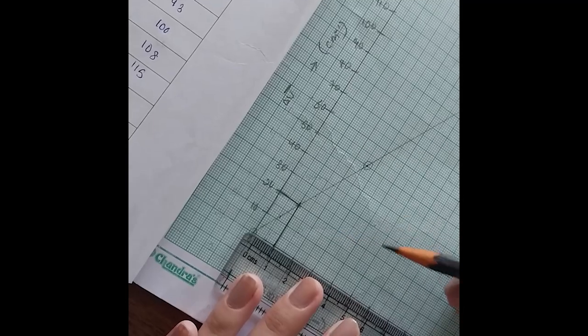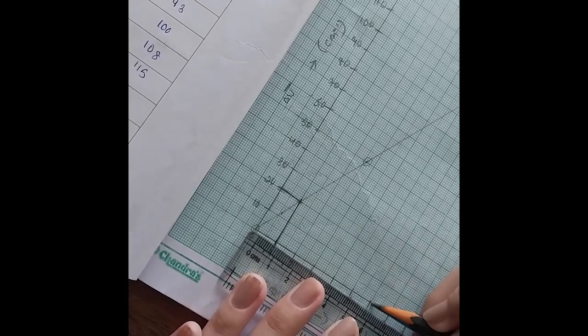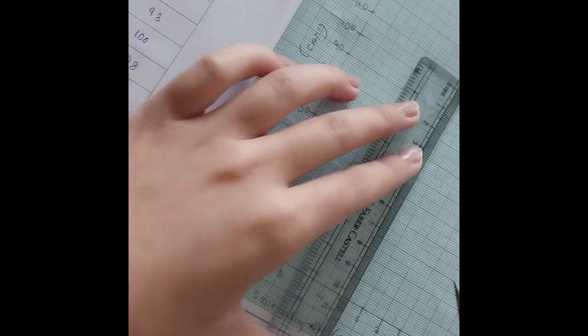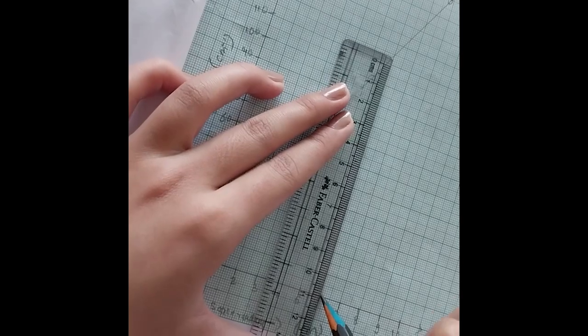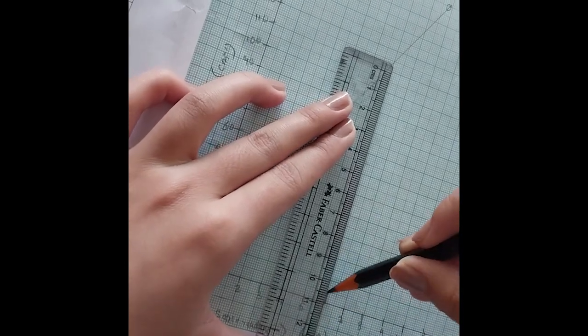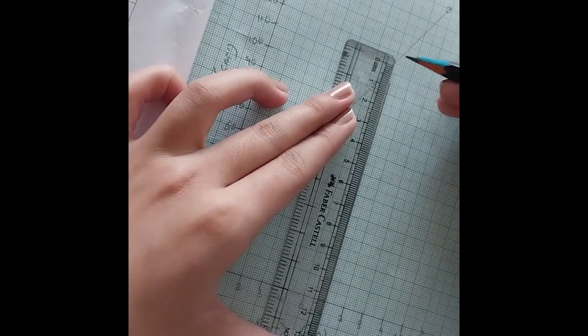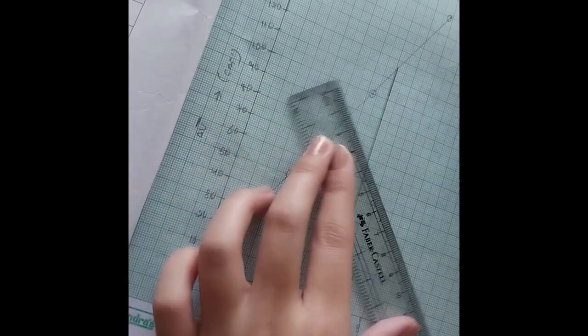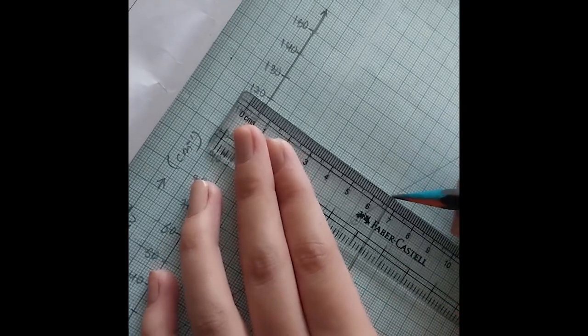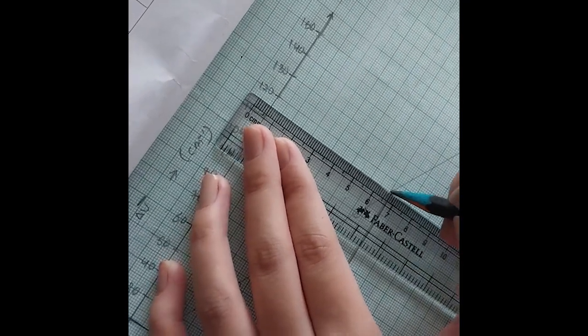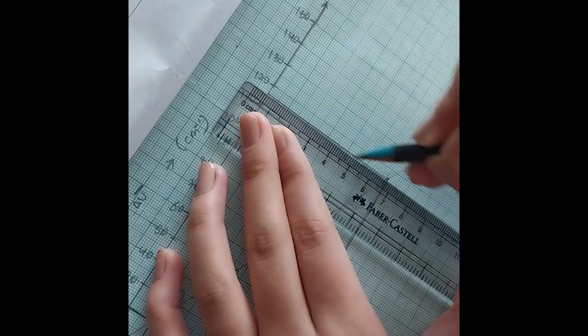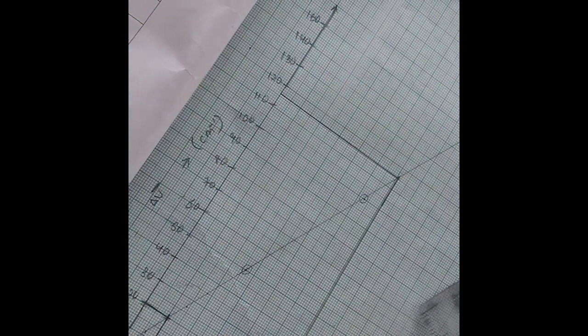Another example, 6.1. So 6.1 lies around here, and the wave number comes around 115.